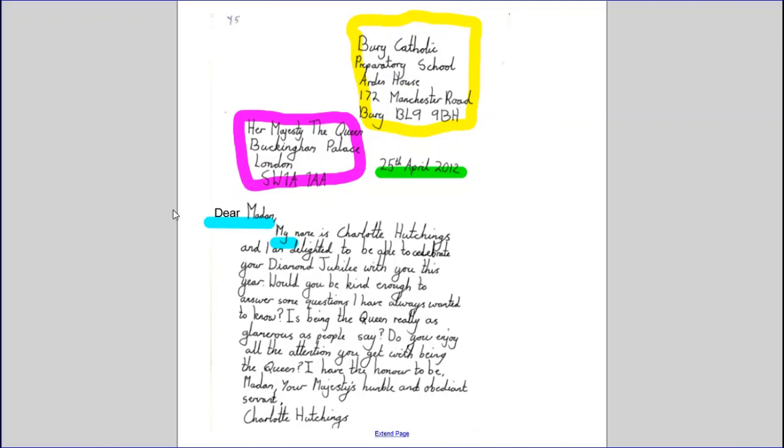And then in blue here, we've got your formal greeting. And it's very important to remember, after you've written your formal greeting and you put your comma, you leave a space underneath your greeting and you start your first line underneath the comma for the greeting. Okay, that's why I've underlined my comma in blue.